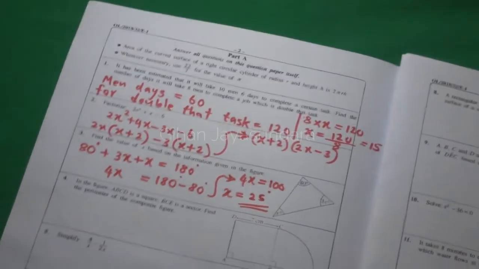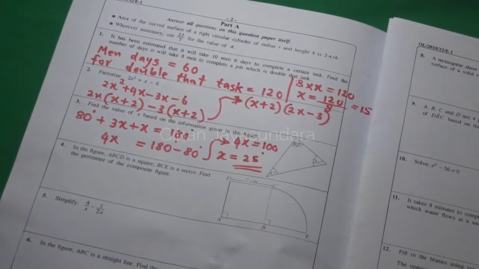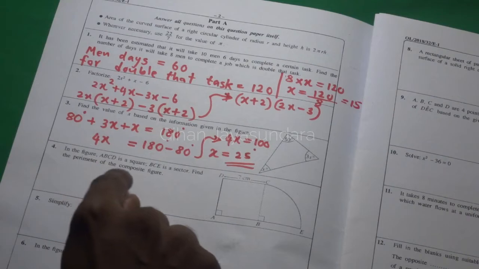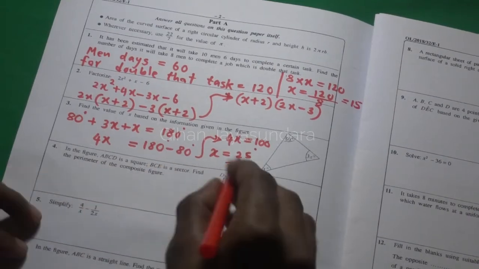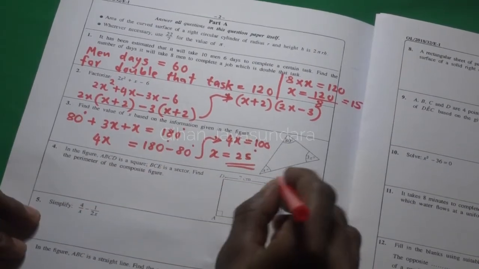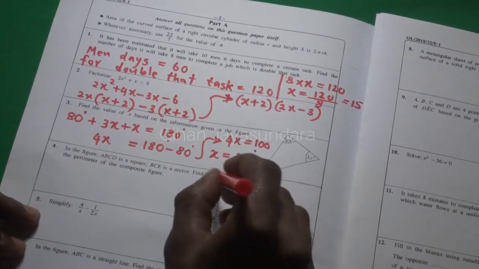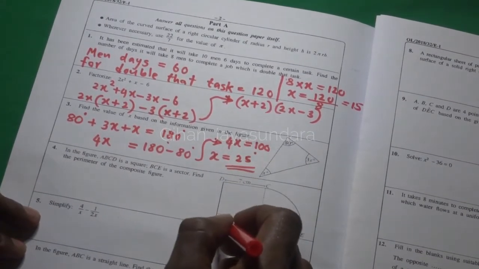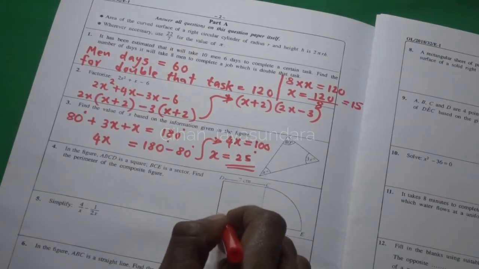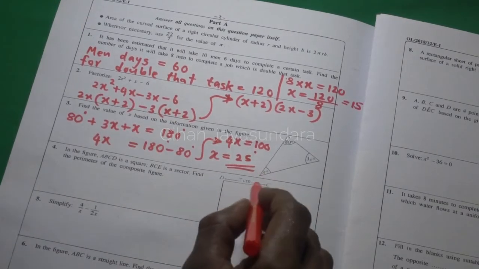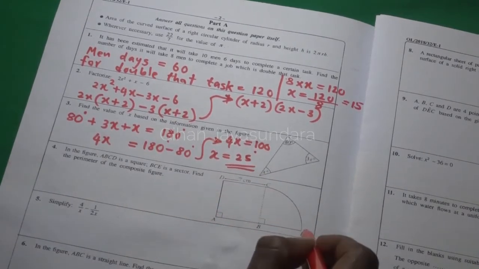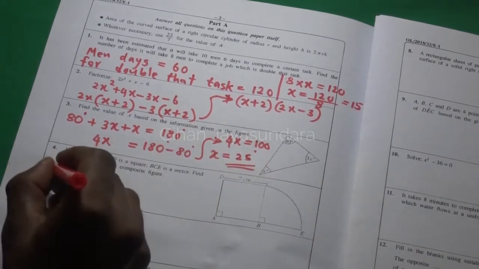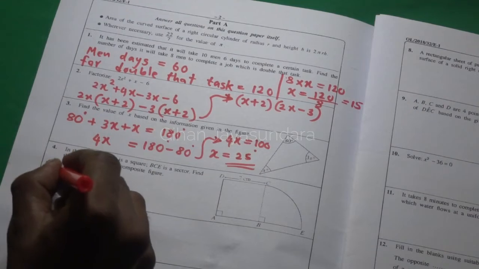Right. The fourth question. In the figure, ABCD is a square. BC is a sector. Find the perimeter of the composite figure. Okay, so this is the square and this is the sector. So the composite figure is AECD. When you are finding the perimeter of the composite figure, you have to add up these four sides and the arc length.